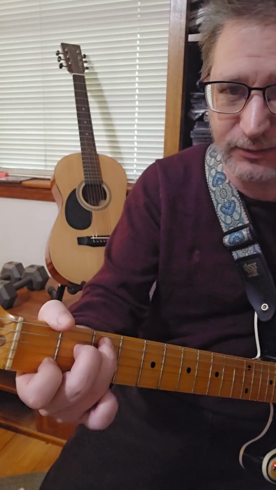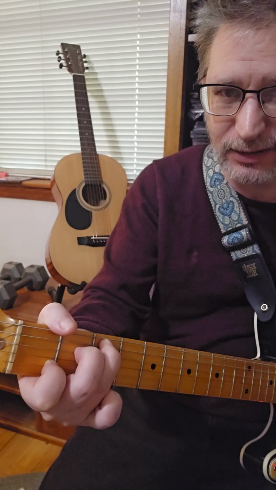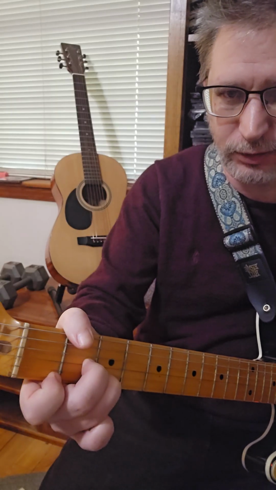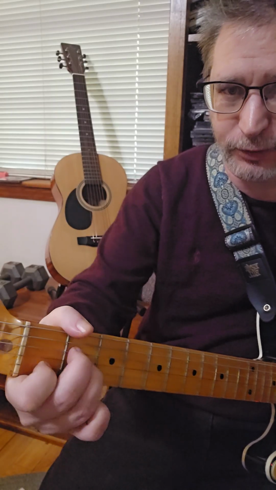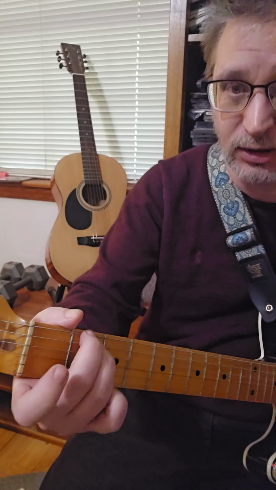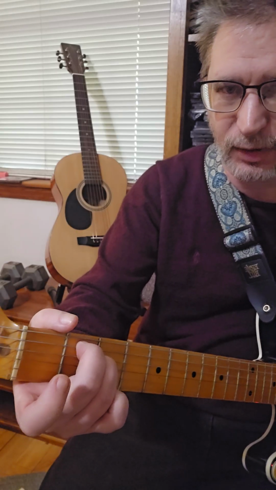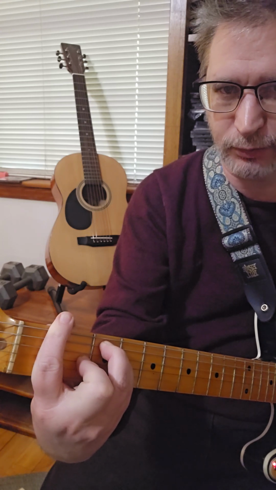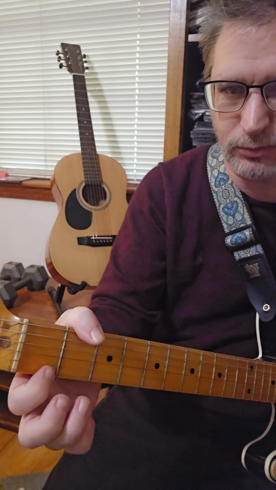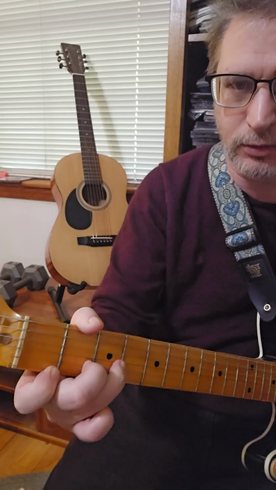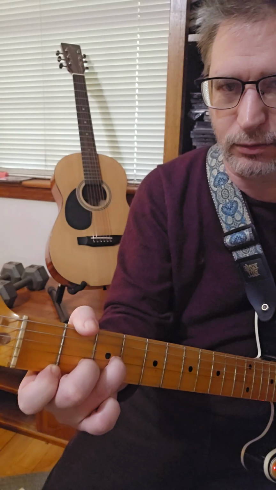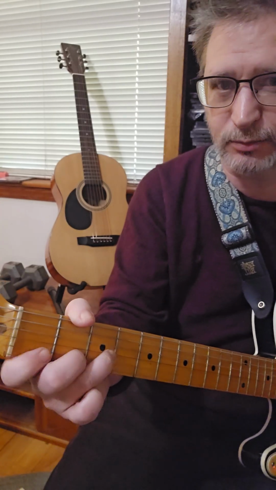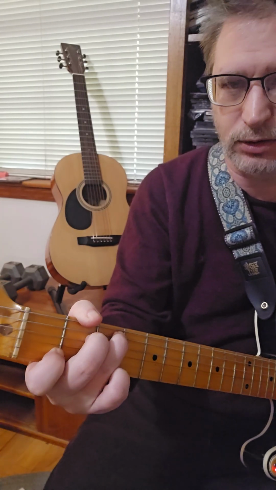Let's go back to our 1 chord is C, our 2 chord is D minor, our 3 chord is E minor, our 4 chord is going to be F major, which you can play like this or you can cheat, which is not really cheating, like that, which is a C shape, right?